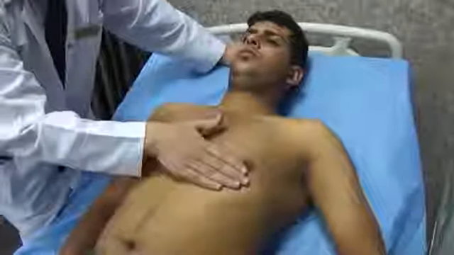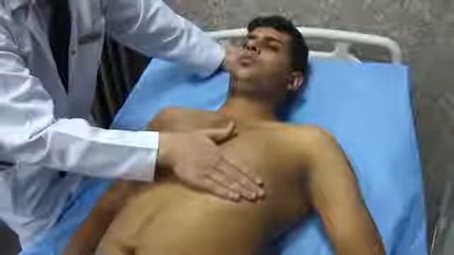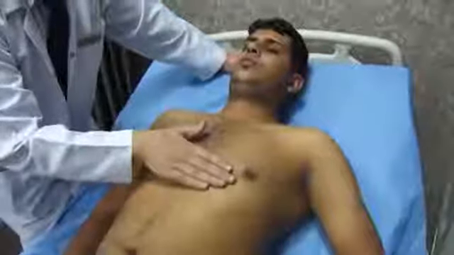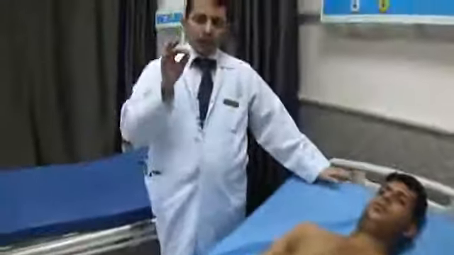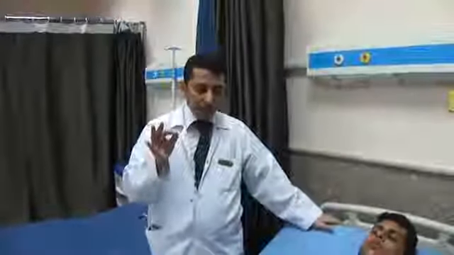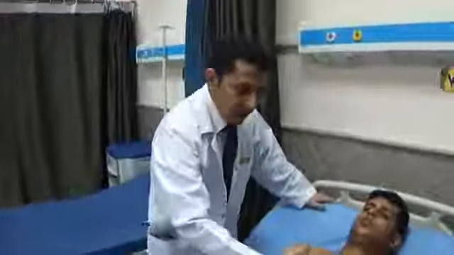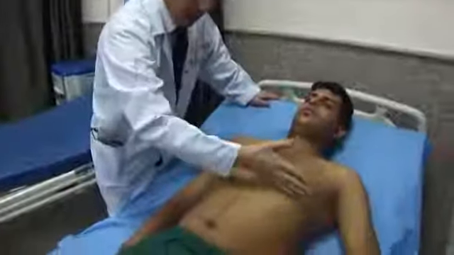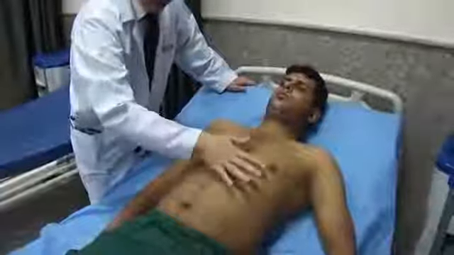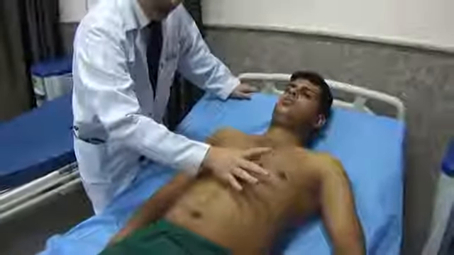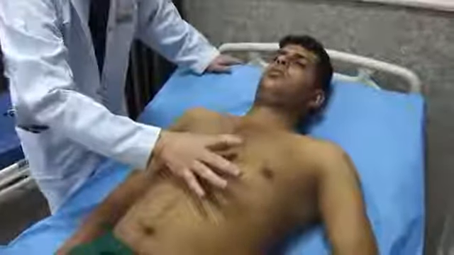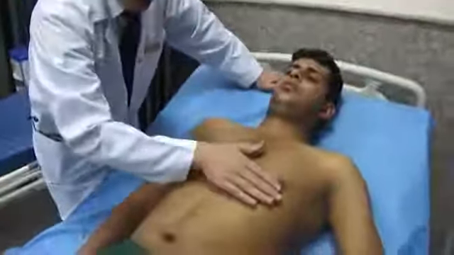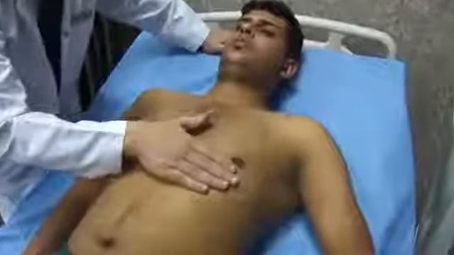Looking for what? Really looking for the cardiac impulse or apex beat. What is the apex beat? The apex beat is the palpable, gentle, brief impulse that is lateralmost and lowermost, that can slightly lift the finger that overlies it. This is the definition of the apex beat, so I have to localize it well.